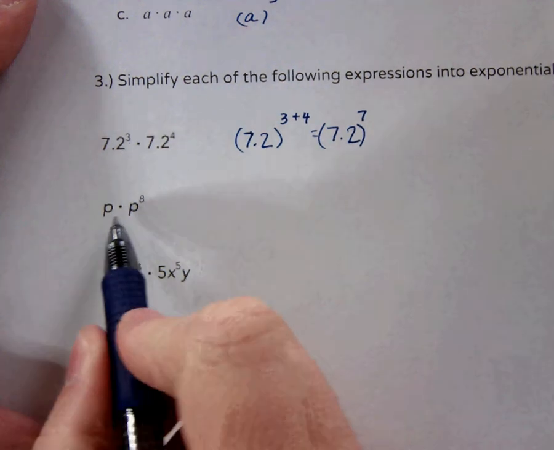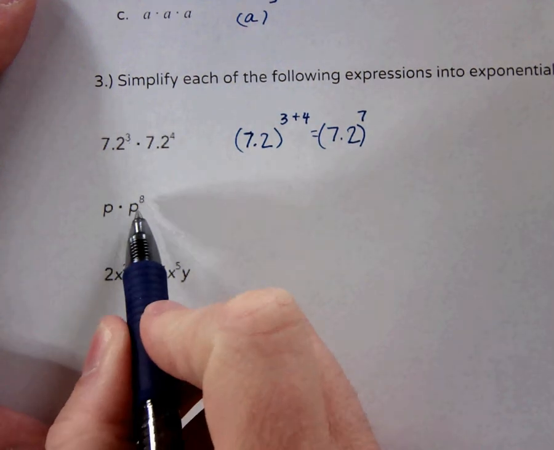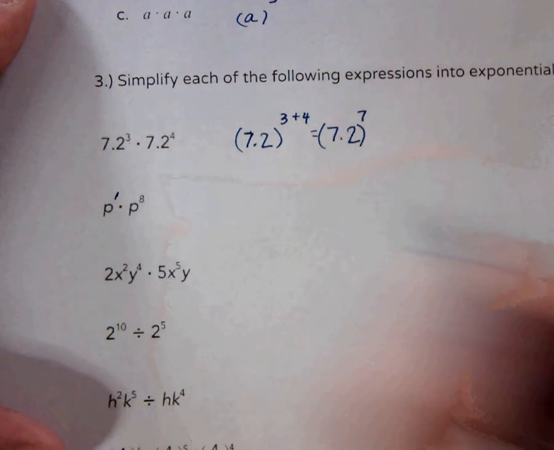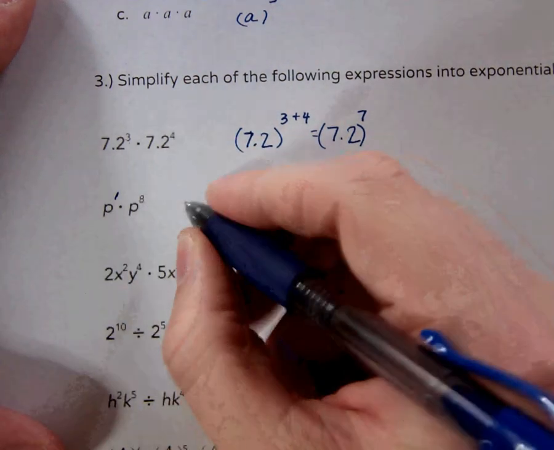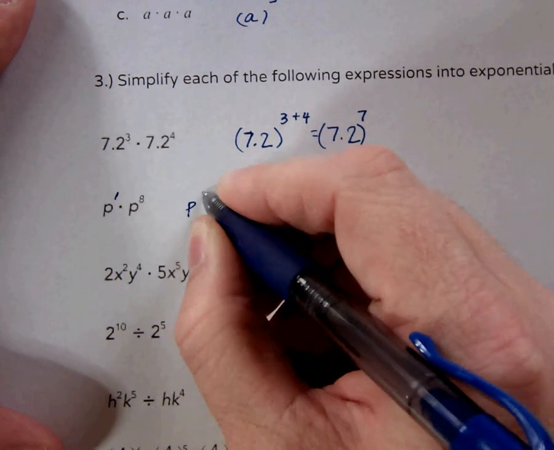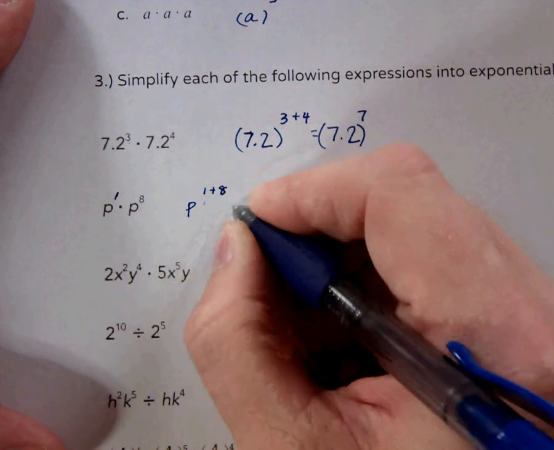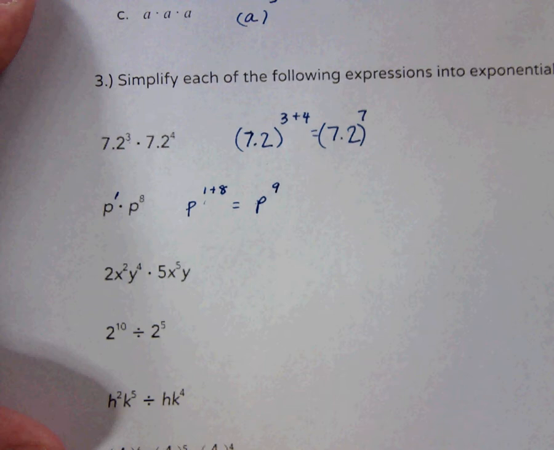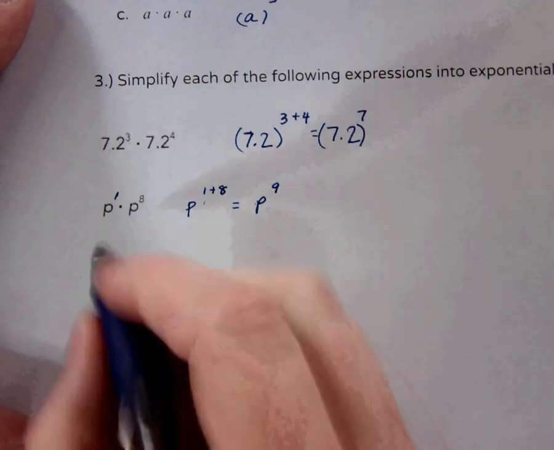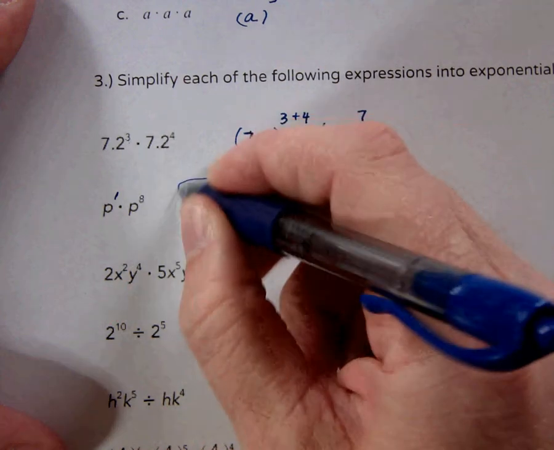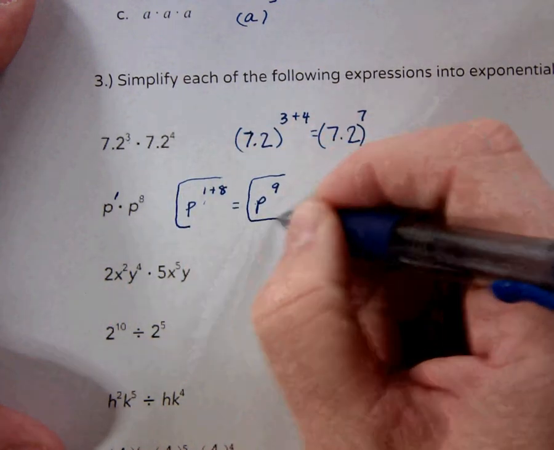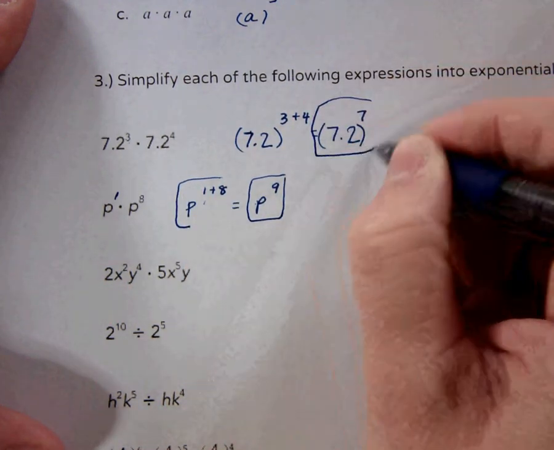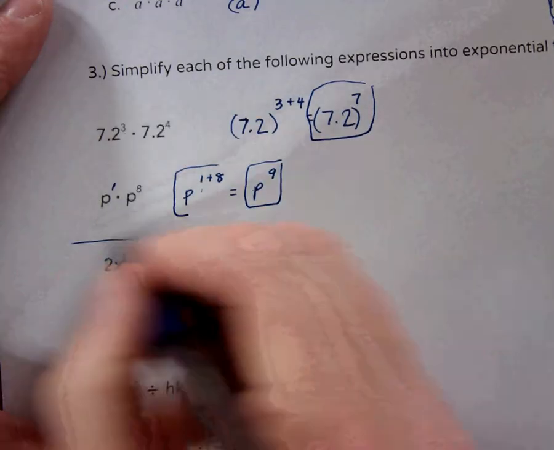The second one, p times p to the 8th. So remember, p alone is p to the first power. So this is like p to the power of 1 plus 8, which is p to the 9th power. This next one can be a little tricky.